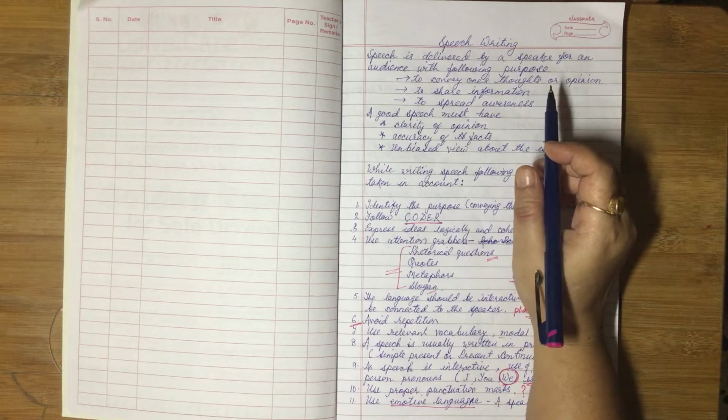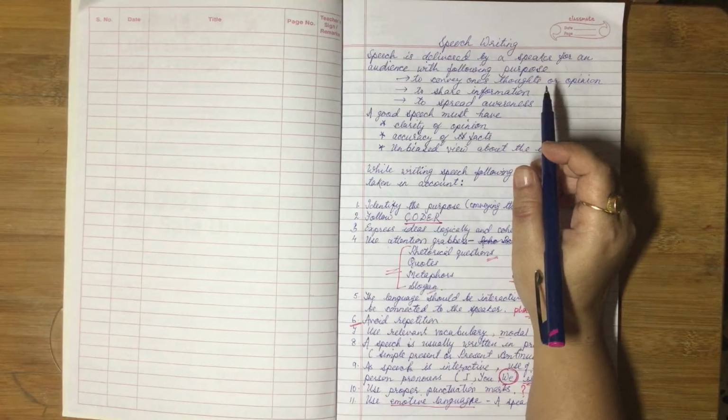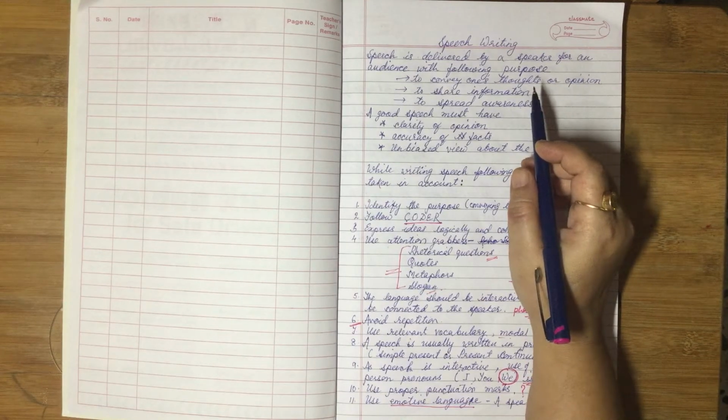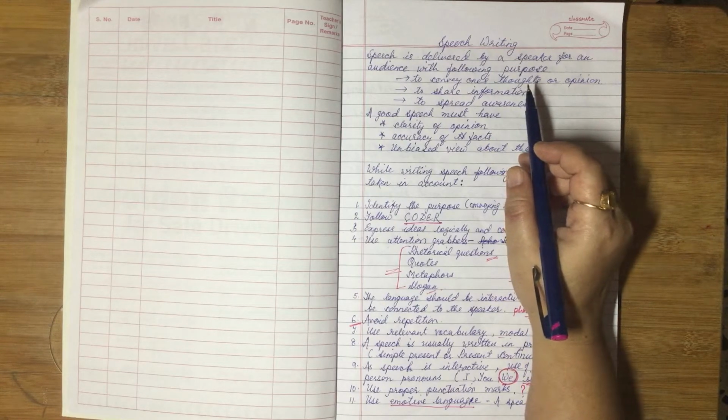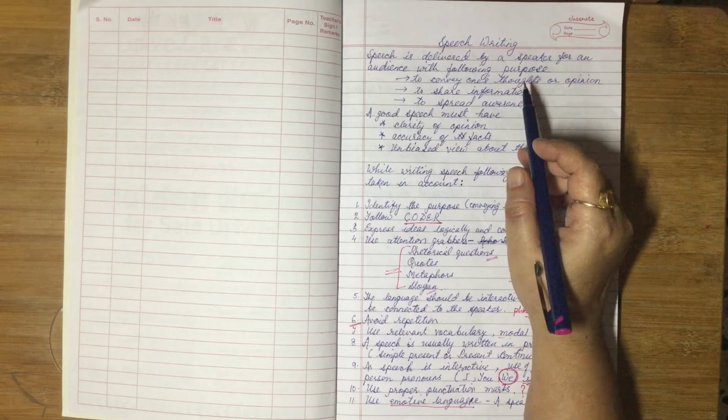Hello, dear students. Today I will give you an idea how to write a speech. Speech writing is a very important writing skill in CBSE 11th and 12th.